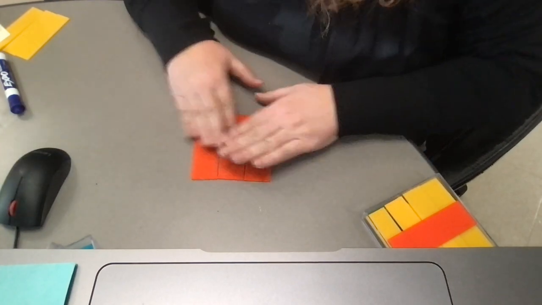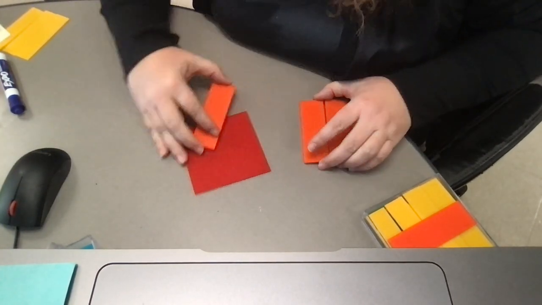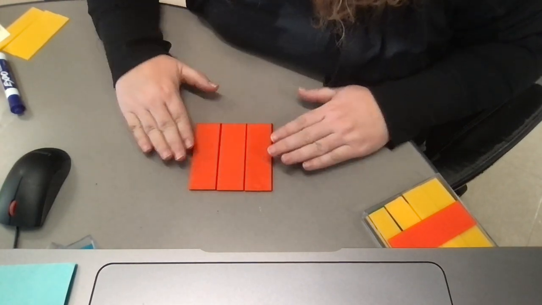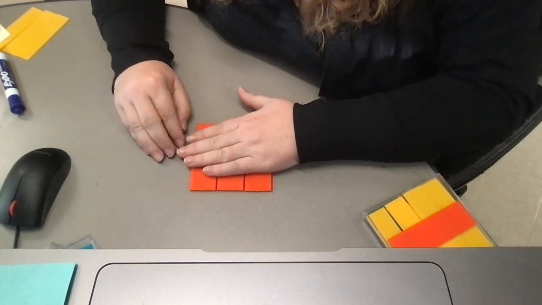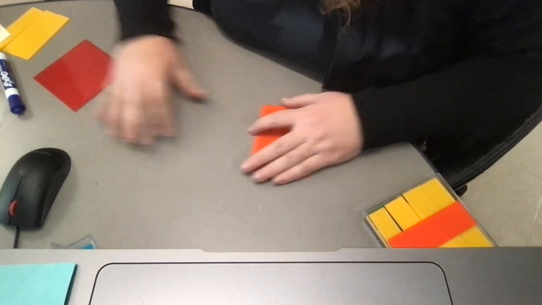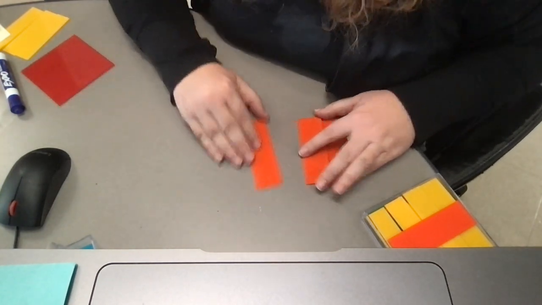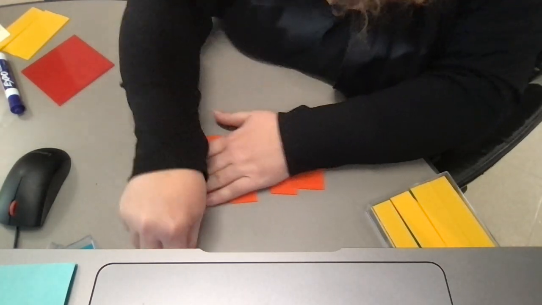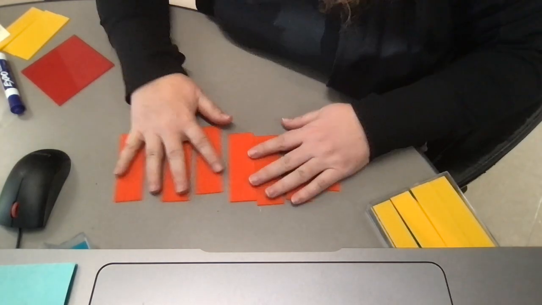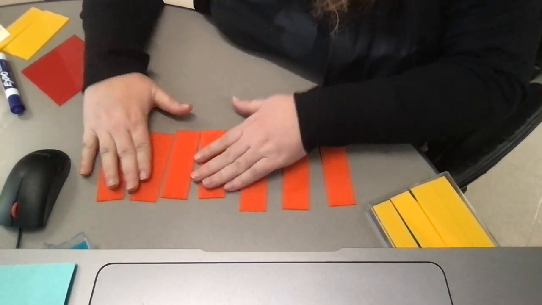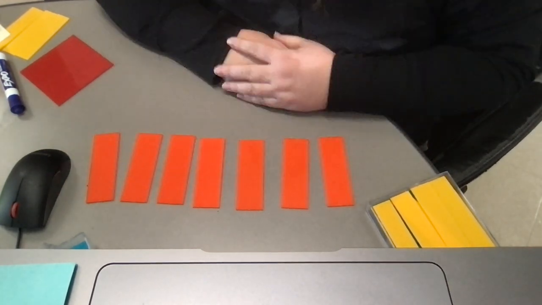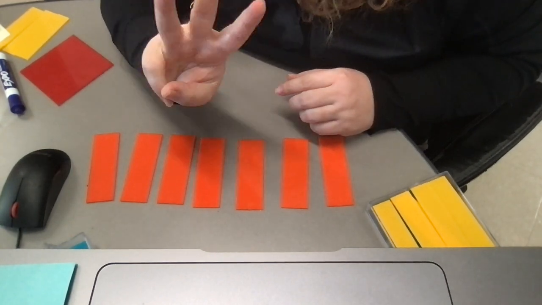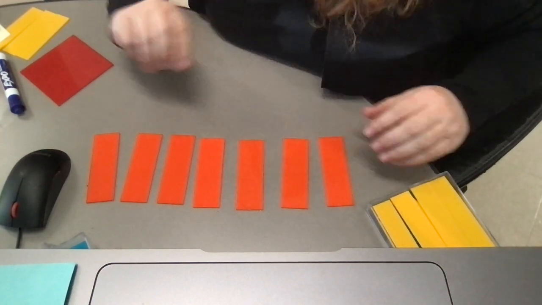All right, we're going to start with the pieces that are thirds. There's our whole thing. Remember, thirds, we need 3 of them to make the whole thing. So we're going to start with the pieces of thirds. Now, we don't know how many wholes. We just know that we have 1, 2, 3, 4, 5, 6, 7. It tells us we have 7 pieces that are the size of thirds. There they are. There are those 7 pieces, 7/3. But we also know because they're thirds, it takes 3 of them to make the whole thing.